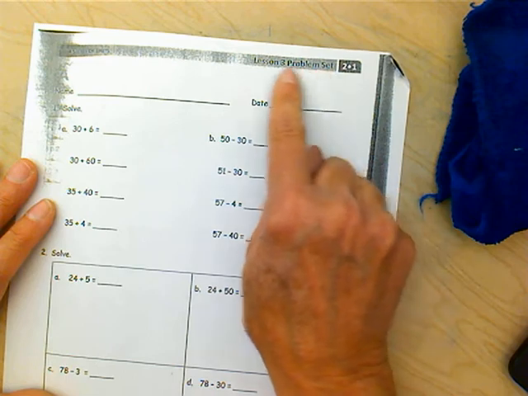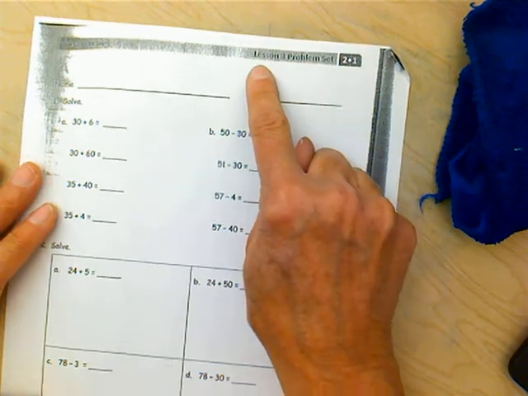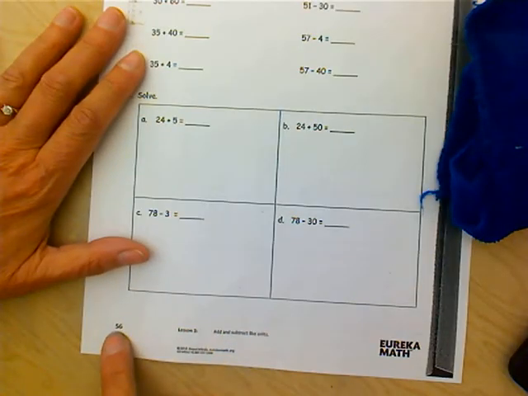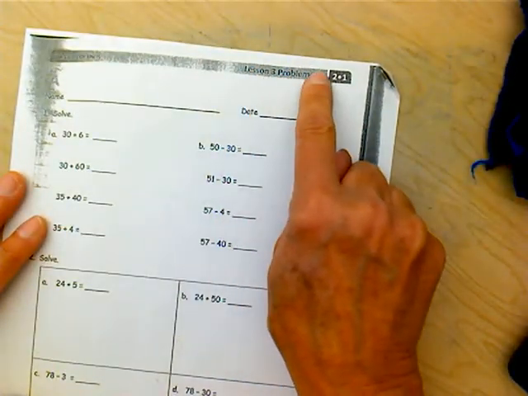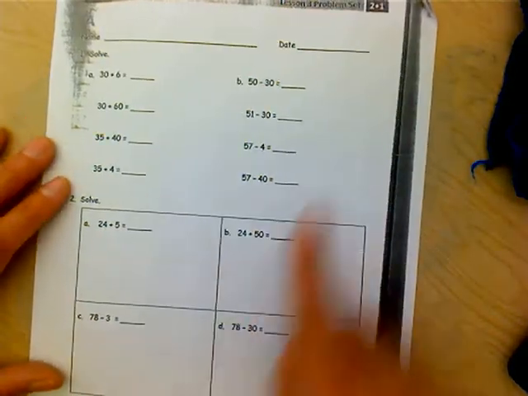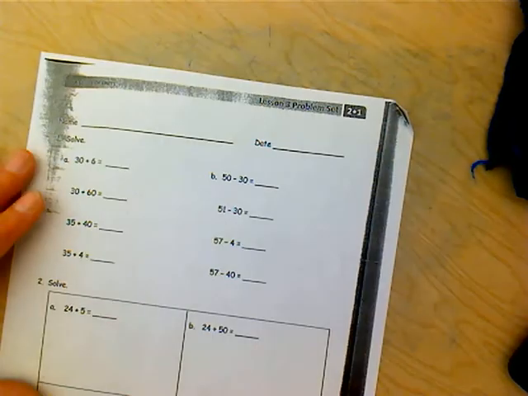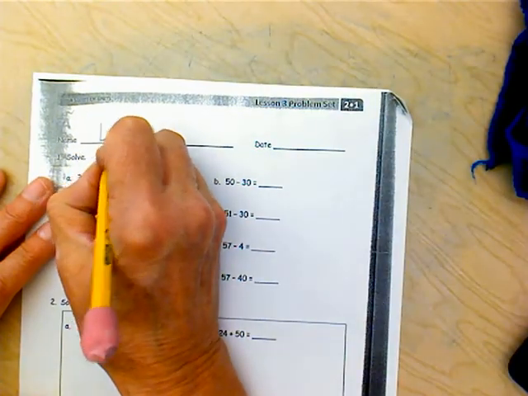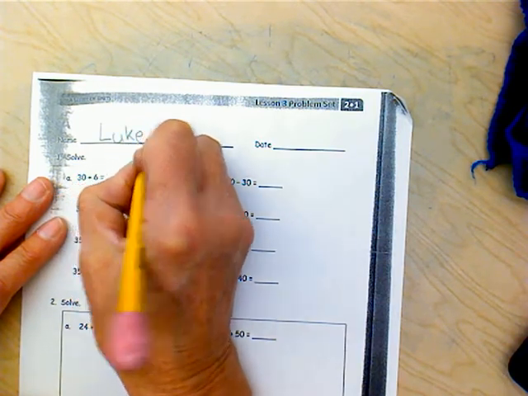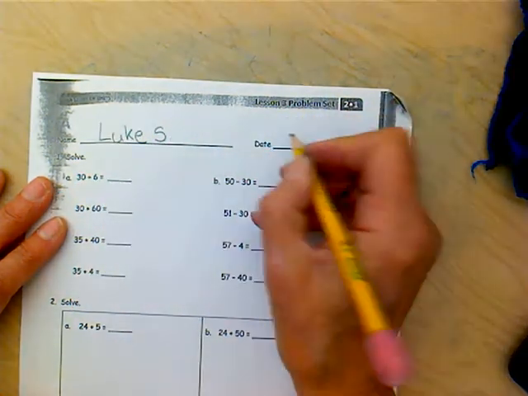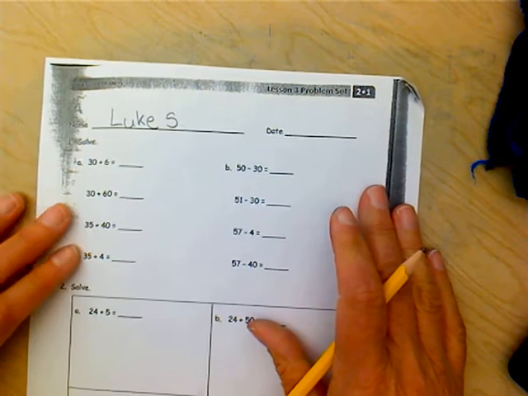You need to have the problem set for lesson 3, and this would be page 56. We're going to be looking at the problem set for lesson 3, and that is page 56. Make sure that you have your name on it. All righty, here we go.